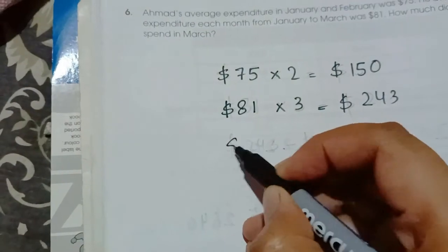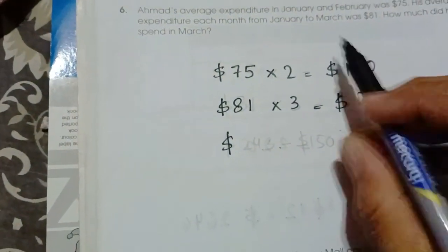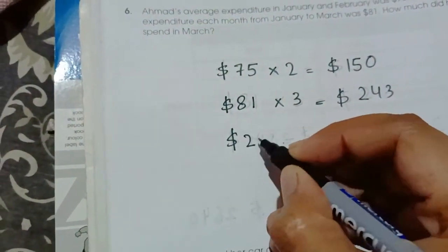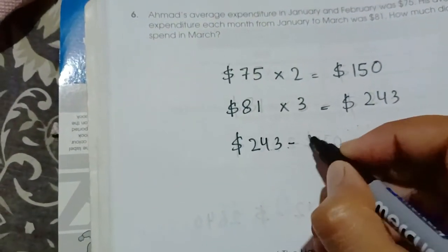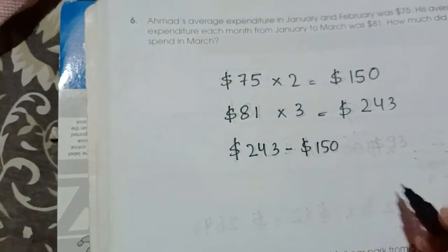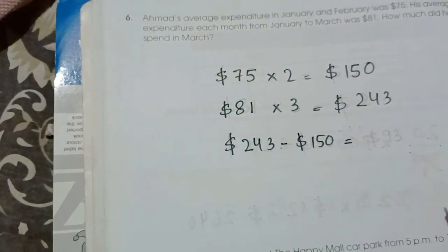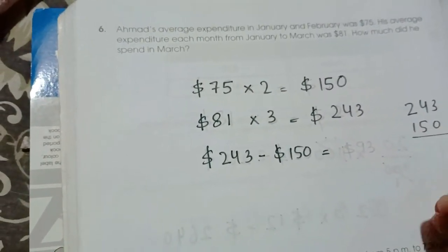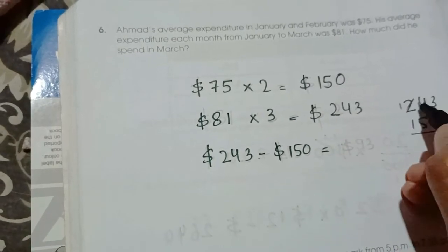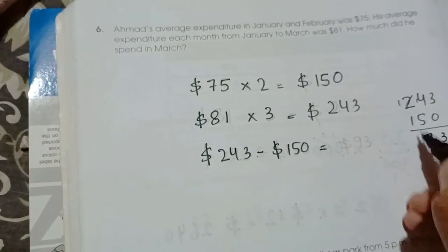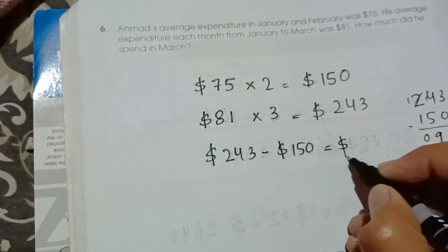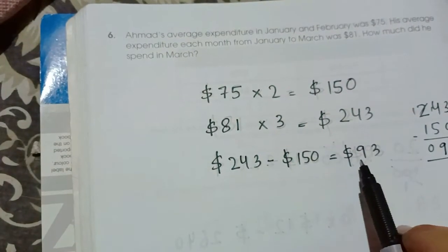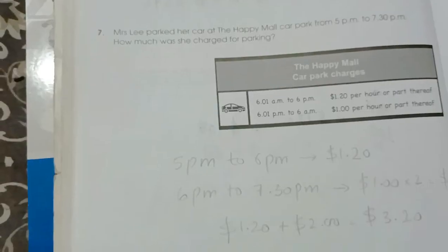Now we have to subtract the amount from January to February from the amount from January to March. 243 minus 150. When we subtract 150 from 243, let's see. 3, 14 minus 5, 9, 1 minus 1, 0. It means that how much did he spend in March? He spent $93 in March.